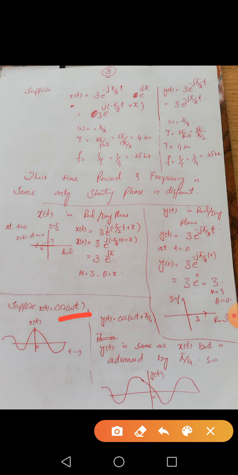So this is the plot of cos omega t, this is the plot of x of t, and y of t equal to cos omega t plus pi by 4. So y of t and x of t are the same, both are cos, but y of t is the same as x of t but advanced by pi by 4.